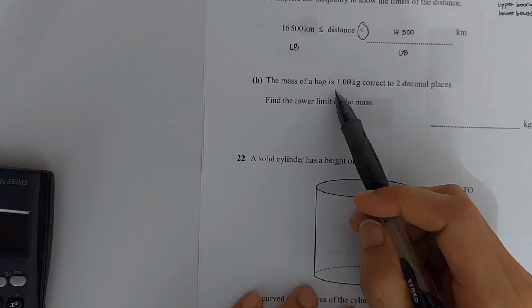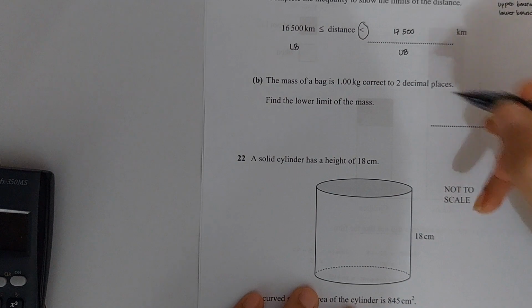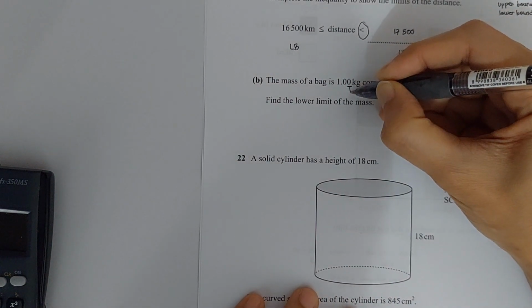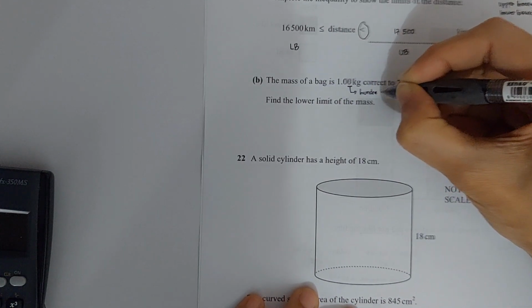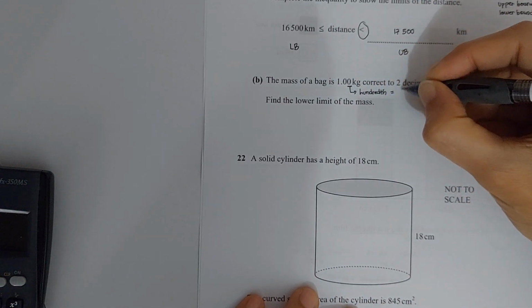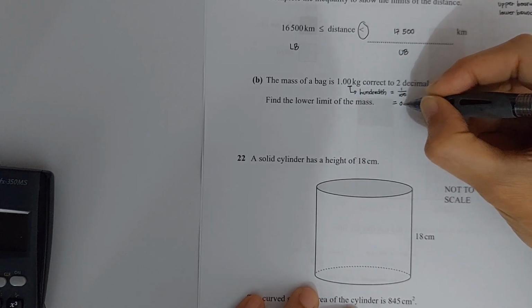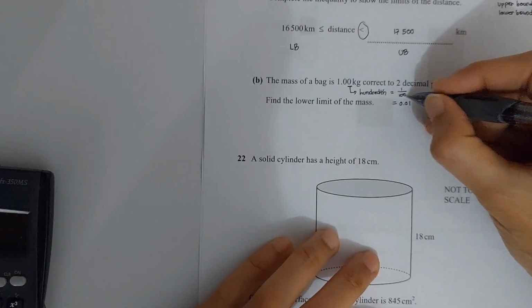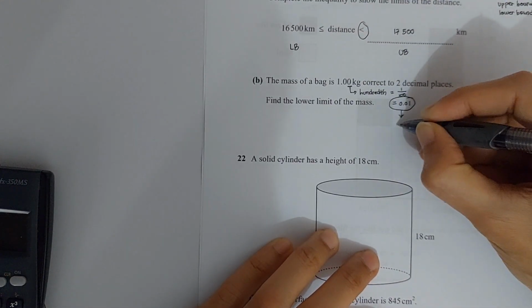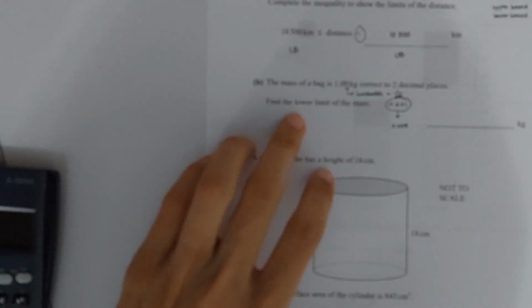Okay, the same thing here. The mass of the bag is 1.00 kilogram, correct to 2 decimal places. Where is the 2 decimal place? Is this one. What is the position of this one? This one is the position of 100th. 100th is actually equivalent to 1 over 100, or in decimal, it will be 0.01. Now again, the correction rule, you divide it by 2. If this one is divided by 2, it will be 0.005.